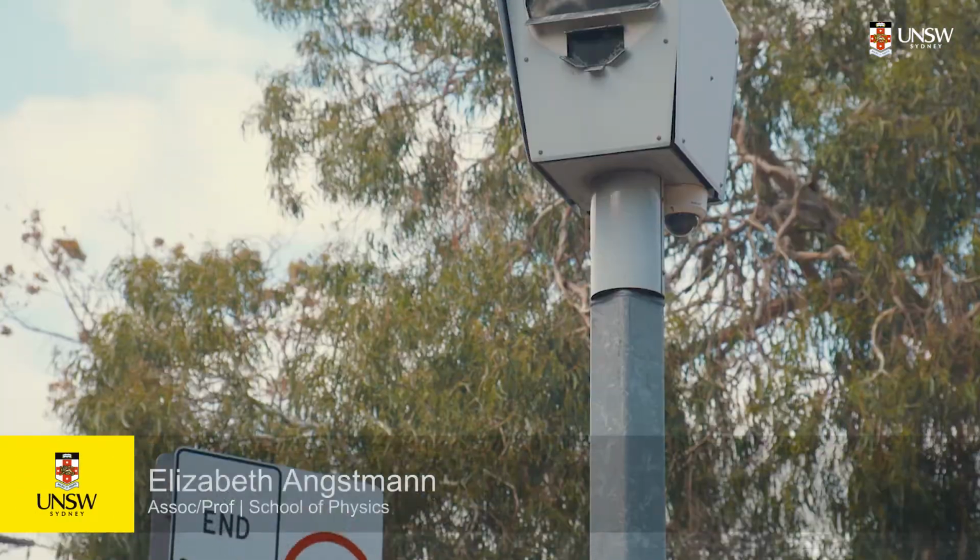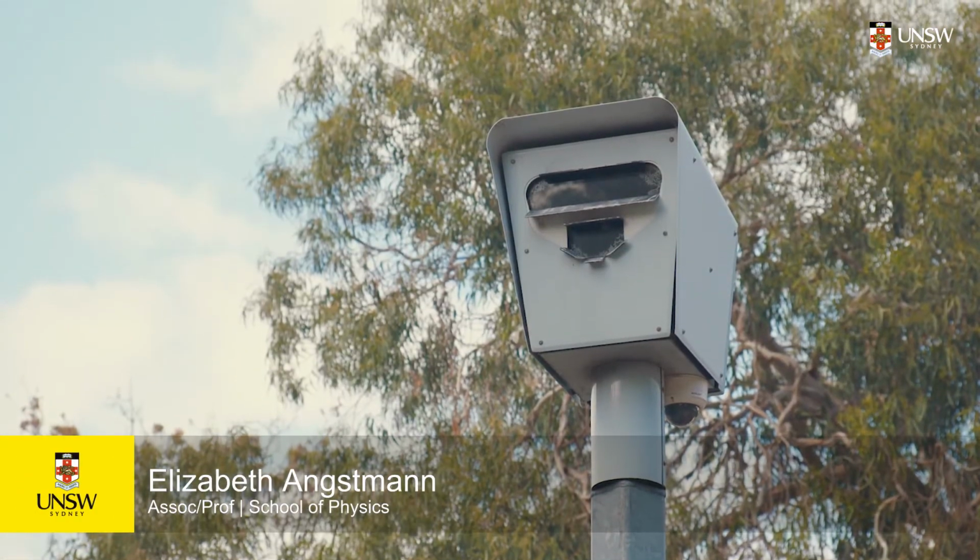We've learned about how speed cameras such as this one work. Let's put it all together into one big picture. We started by learning about waves. You were introduced to terms such as wavelength, frequency, period, and amplitude of a wave.